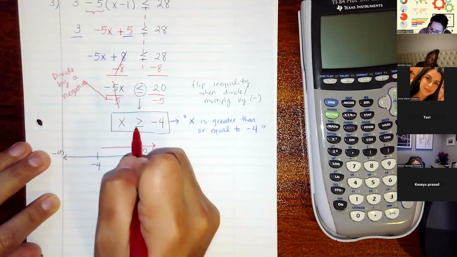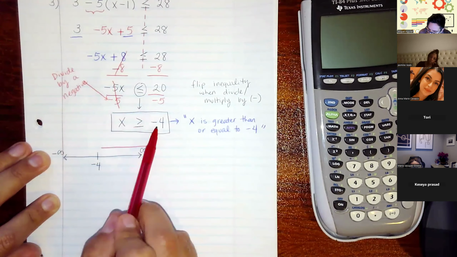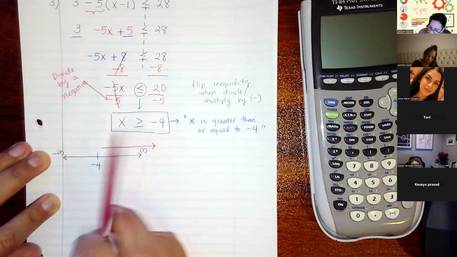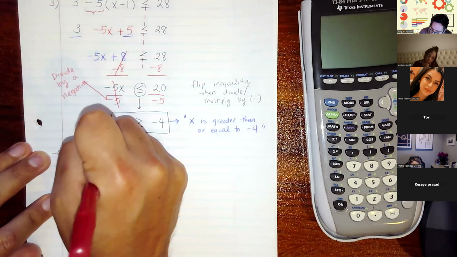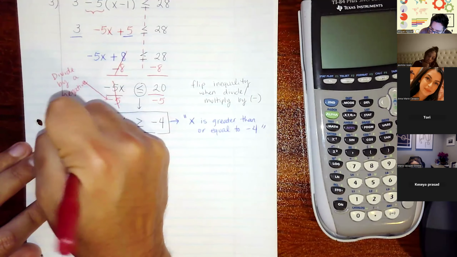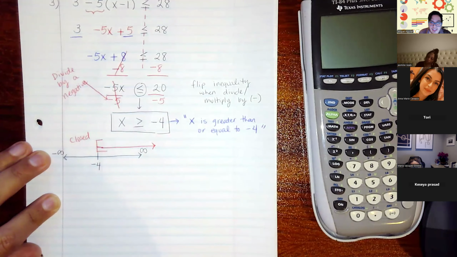And because I have this equal sign, X could be equal to -4, which means this endpoint on -4 is a bracket because it is closed. Closed means that -4 is included as a possible solution. Okay, any questions there?